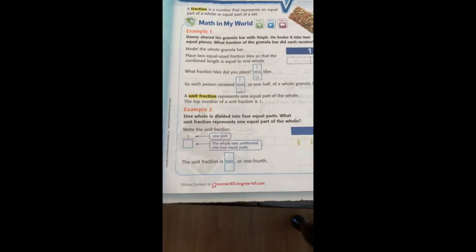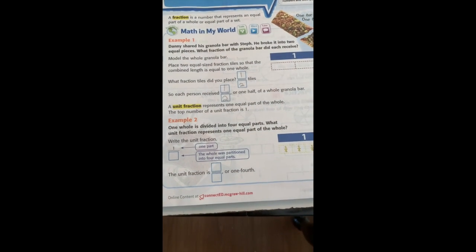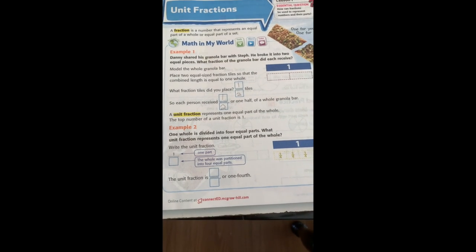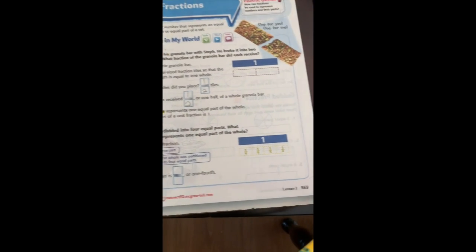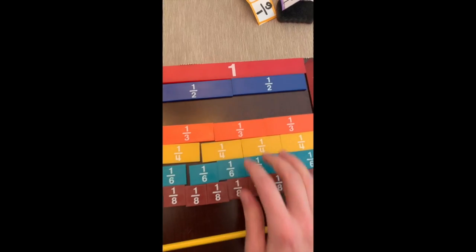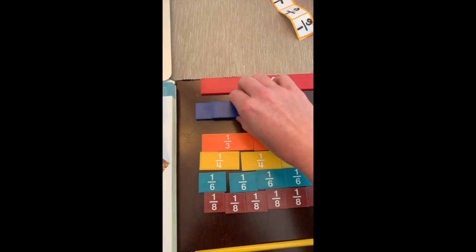Okay, that brings us to example 2. 1 whole is divided into 4 equal parts. What unit fraction represents 1 equal part of the whole? So here is our 1 whole, and I want you to get your bars and build what they have here. I don't need these guys anymore.